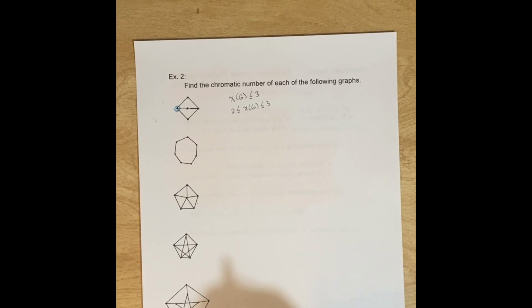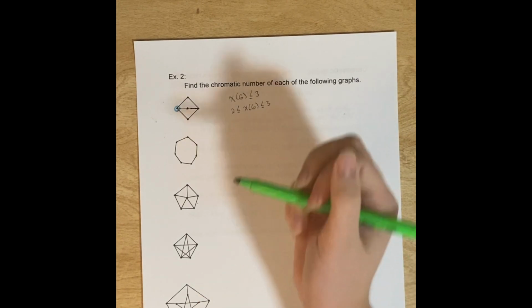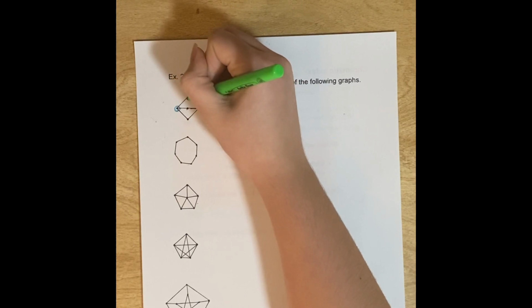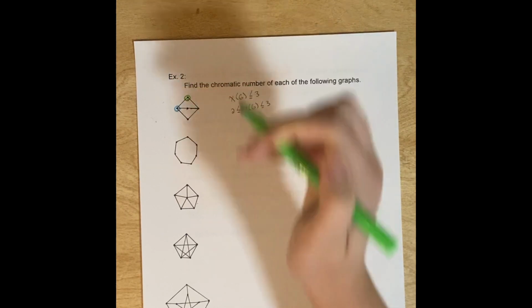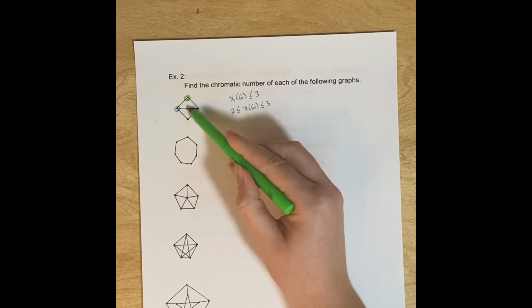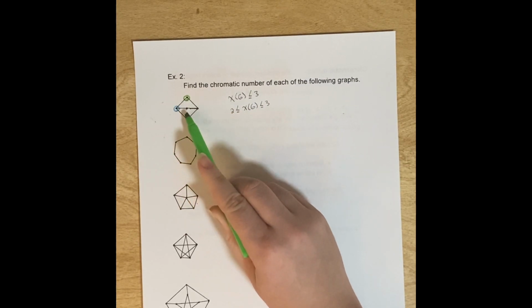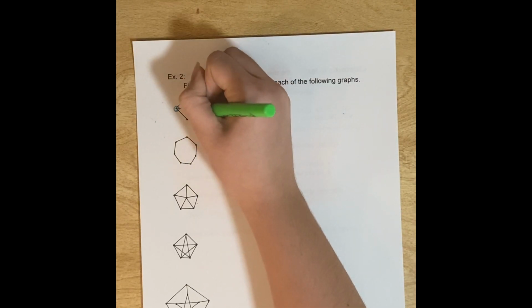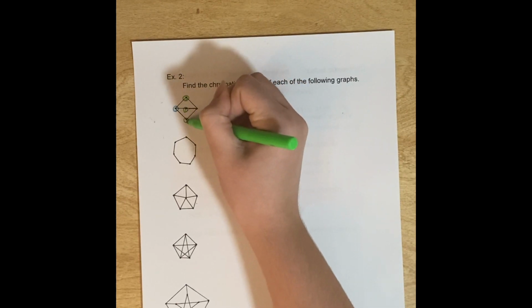Connecting off of it, we know that this one can be green, and it is not connected to this vertex in the middle here, and that's connected to blue, so it cannot be blue, but it can be green as well. Same with this bottom one here.